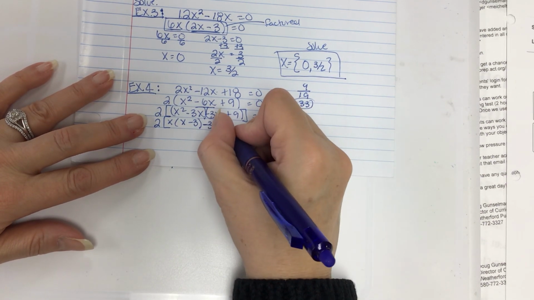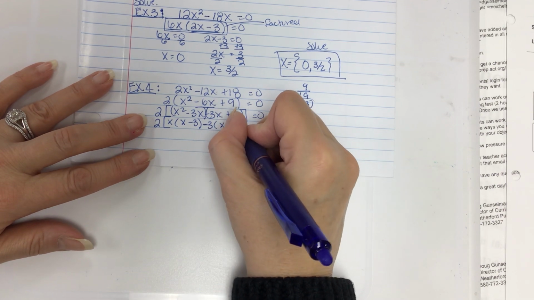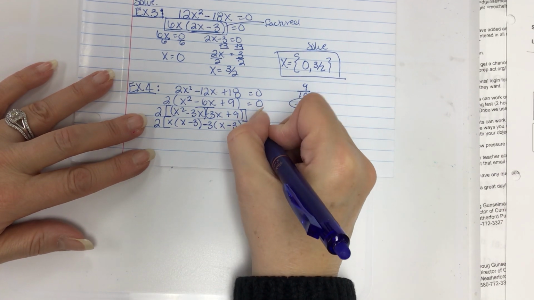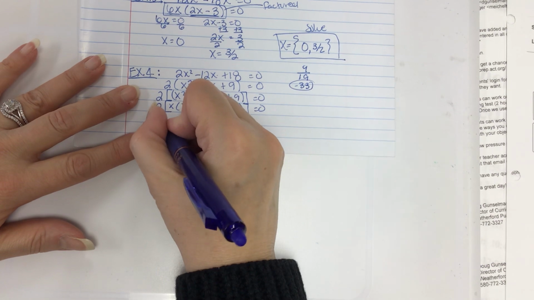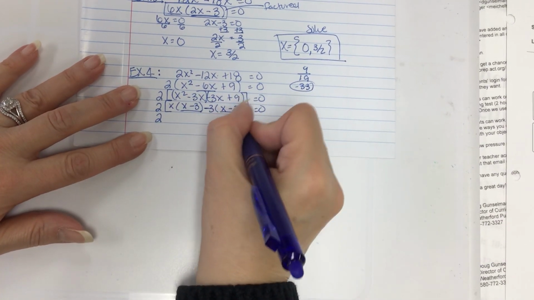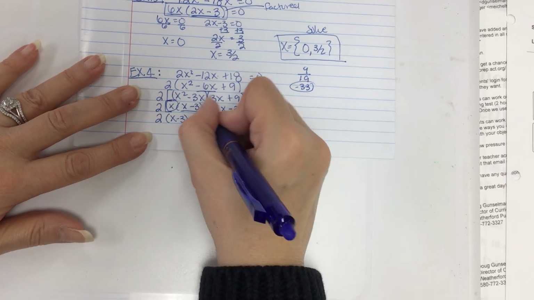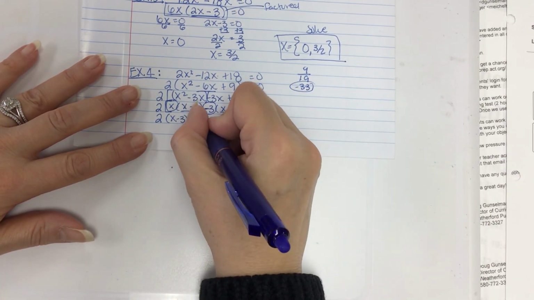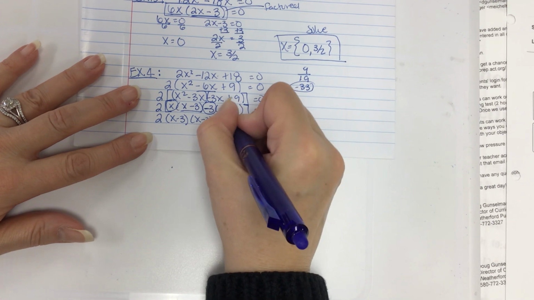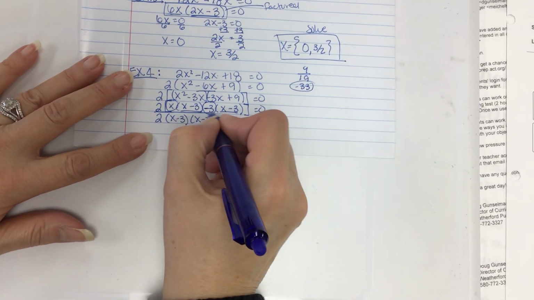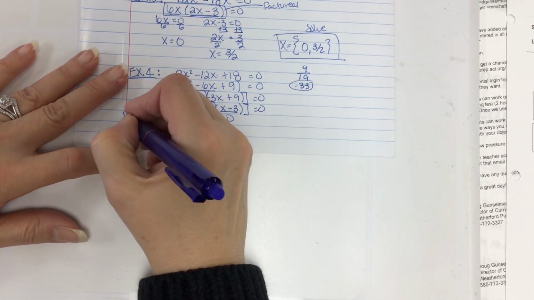And we would get x minus 3. Do you agree with that? So you still have the 2 on the outside. Here's your common factor, x minus 3. And then remember, your other factor comes from what's in front of those, x minus 3. Yes? This right here would be the factored form.